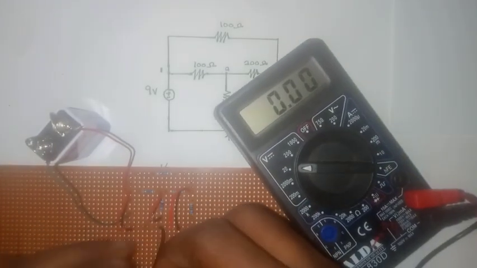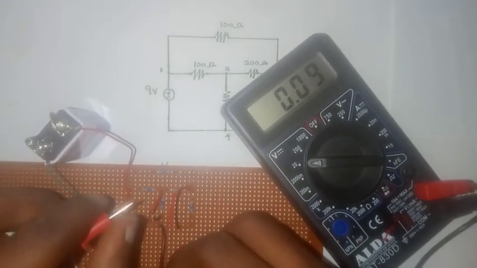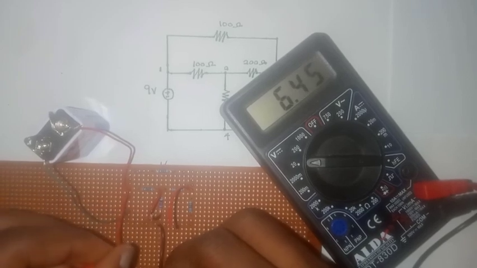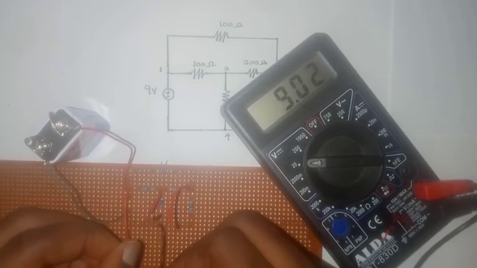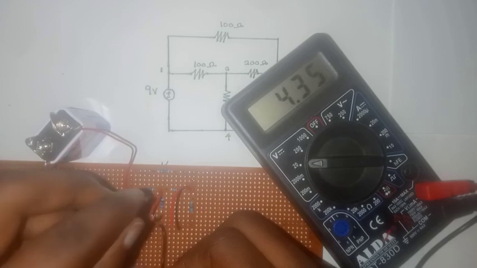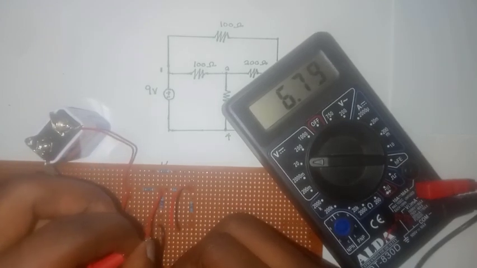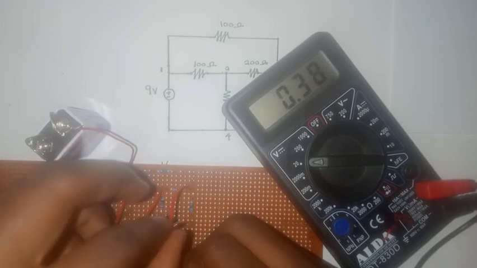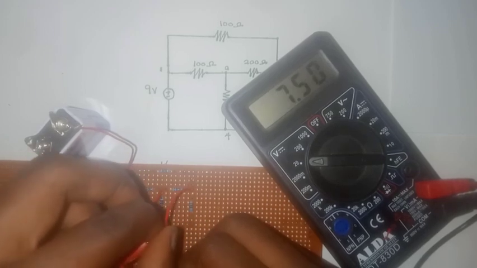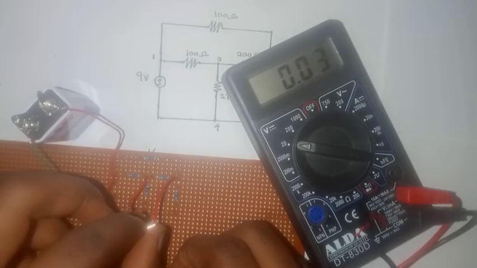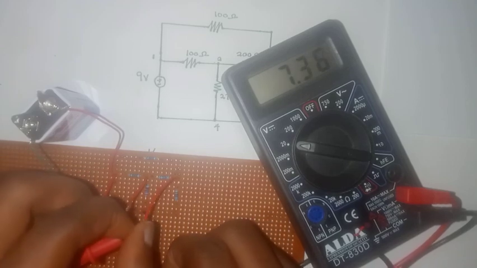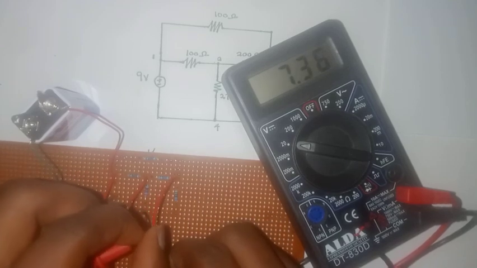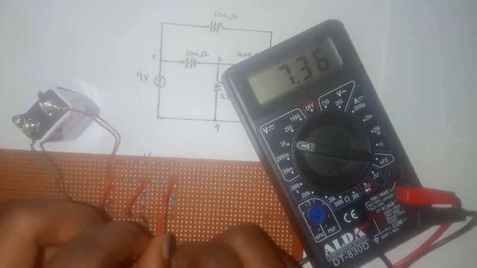So this is V4, which is 0. When we connect this up, we get 9.02 volts at V1. V2 equals 6.78, and V3 equals 7.36 volts.